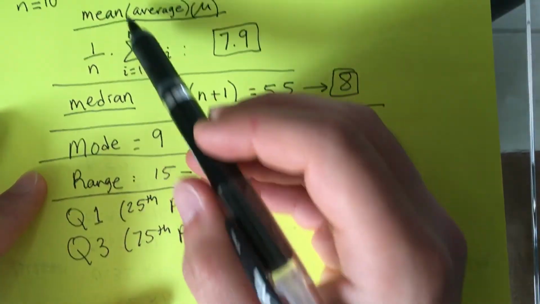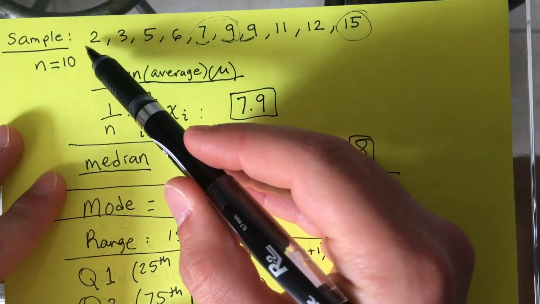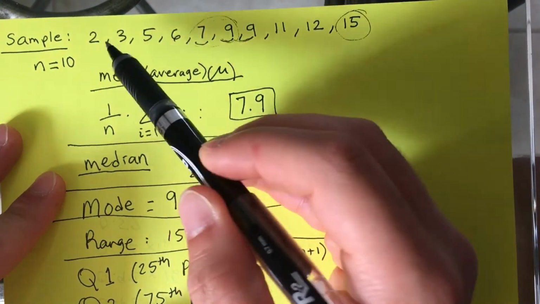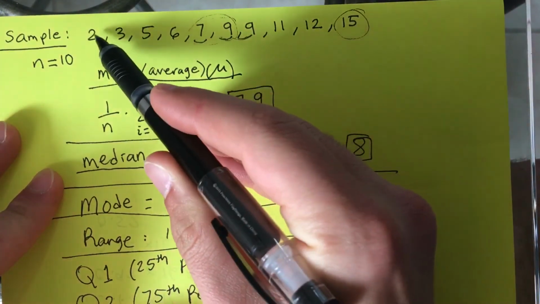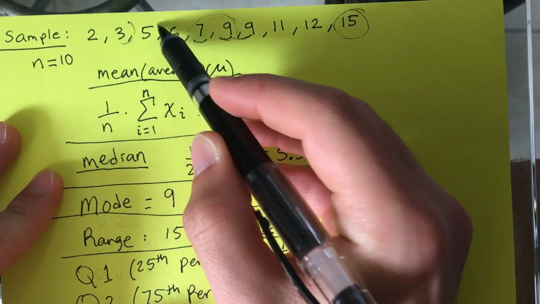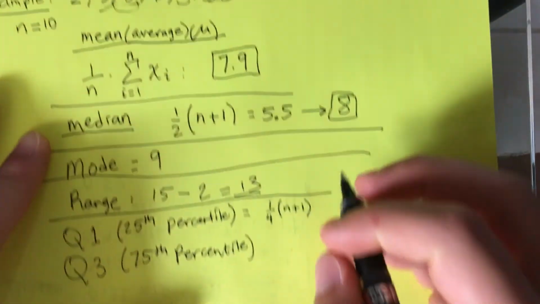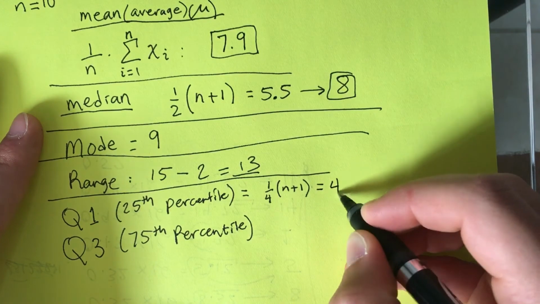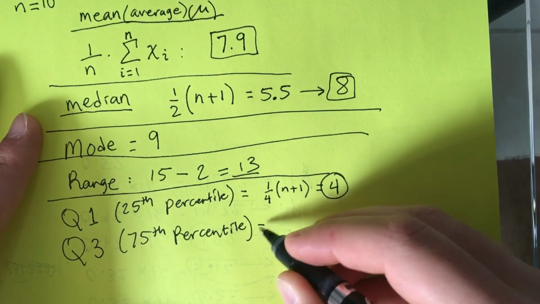That tells you where it is. We're going to average out the second and the third, because 2.75 falls in between 2 and 3. So 1, 2, and this is 3. Average these out, and you get 4. So 4 is your Q1.